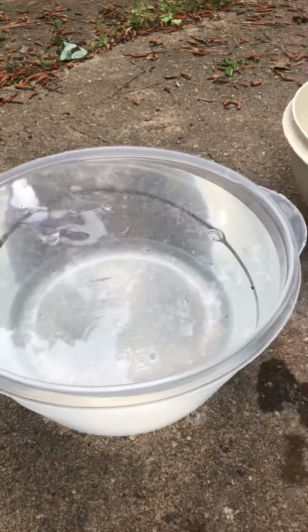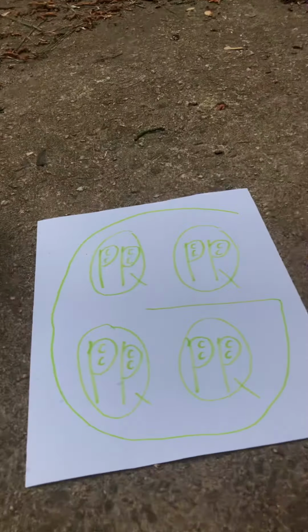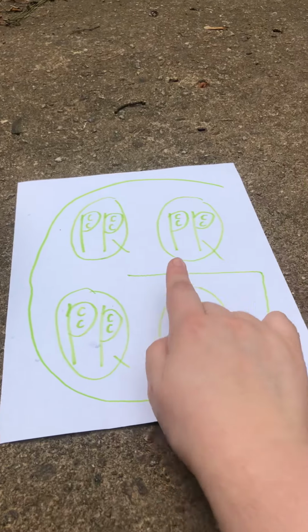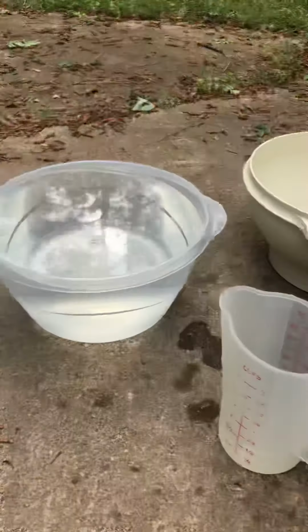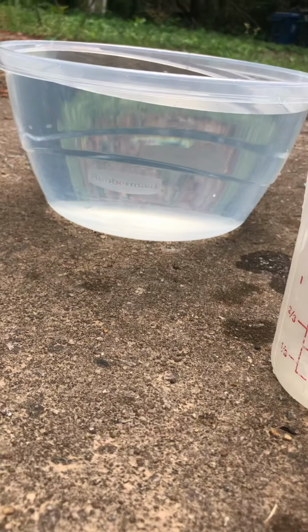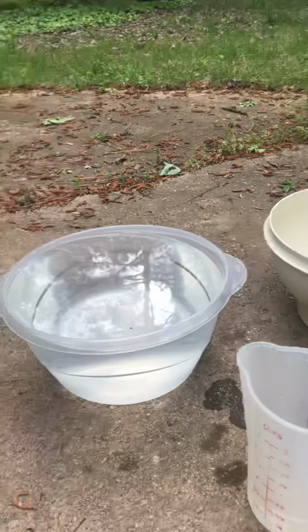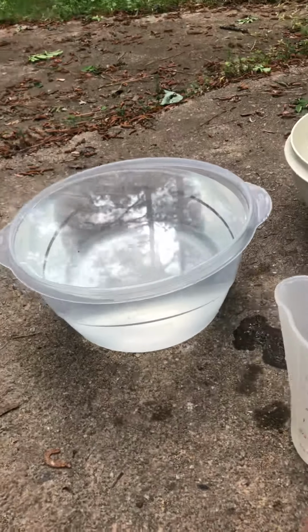Okay, so now we have 4 quarts. So we got 1, 2, 3, 4 quarts, which equals 1 gallon. So if someone says, I need a gallon of water, this is a gallon of water. So that's a lot of water. So that's just how it's made up.